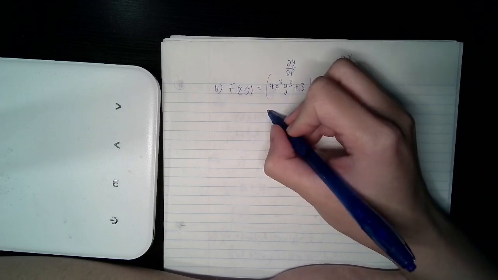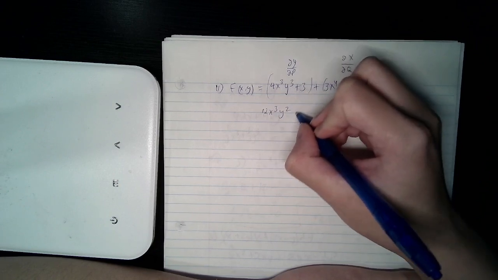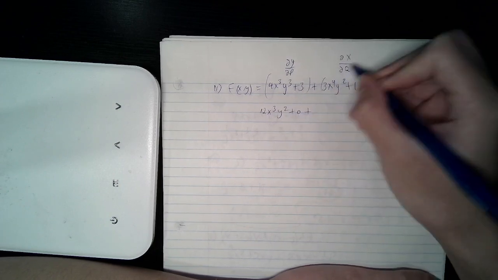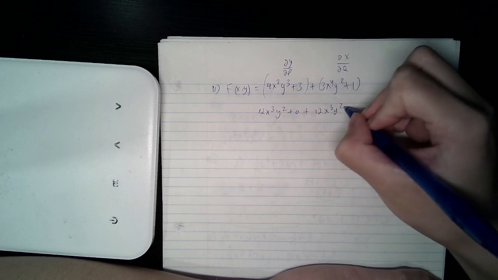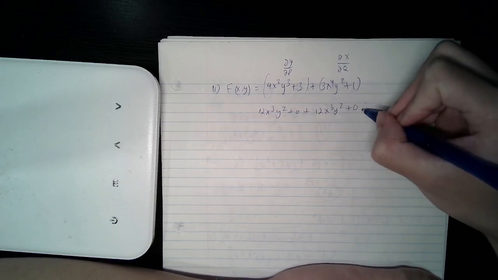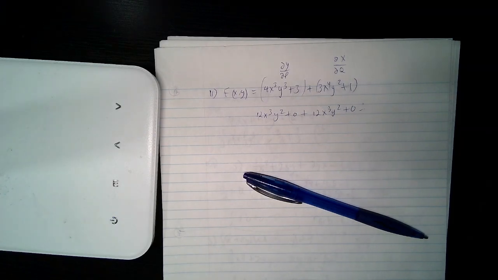This is 12x cubed y squared plus 0 plus. Here is 12x cubed y squared plus. Therefore they're conservative since they're equal to each other. So now if you go to 11, they're gonna tell me to find the equation.